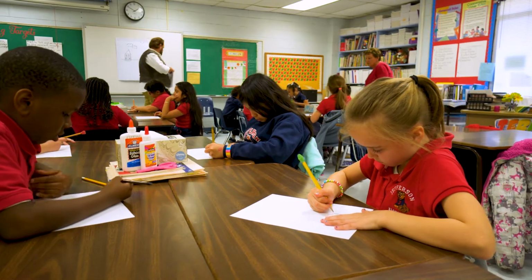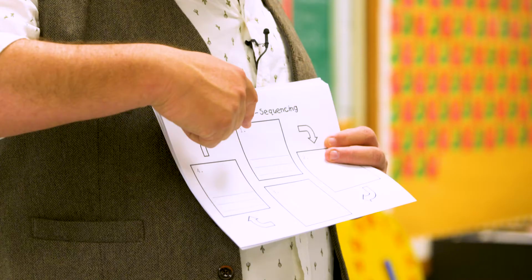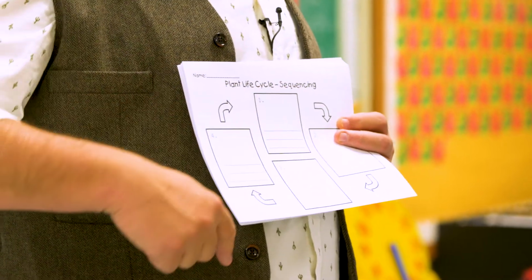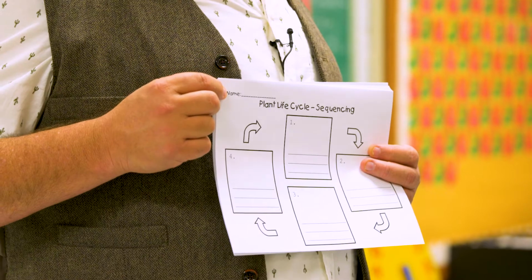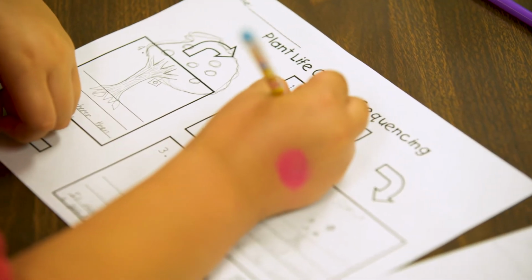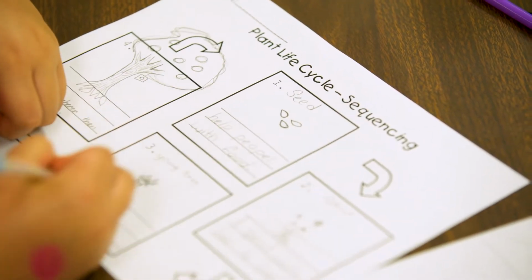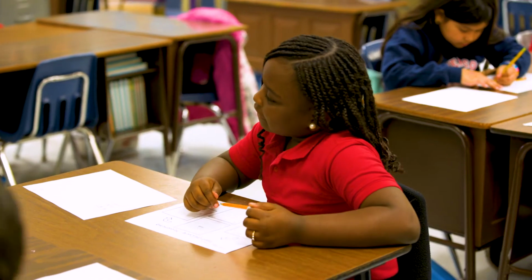On our worksheet, we had 4 sections, and each little section had a little square on top of it where the kids could do the drawing of the tree. But then underneath it were some lines so they could write about each thing. And this became not only a sketch for them to use, but also a lead into the writing component on this piece. In a life cycle of the tree, what's the next thing gonna be?